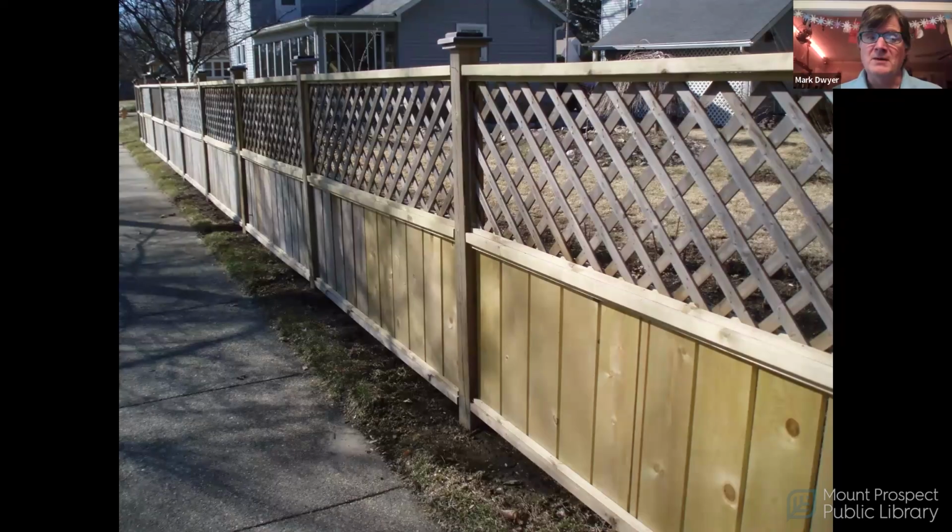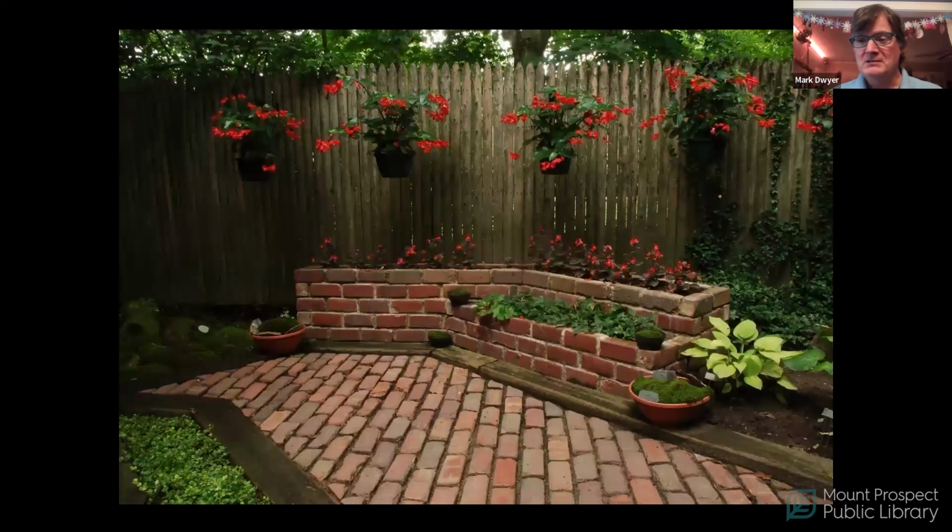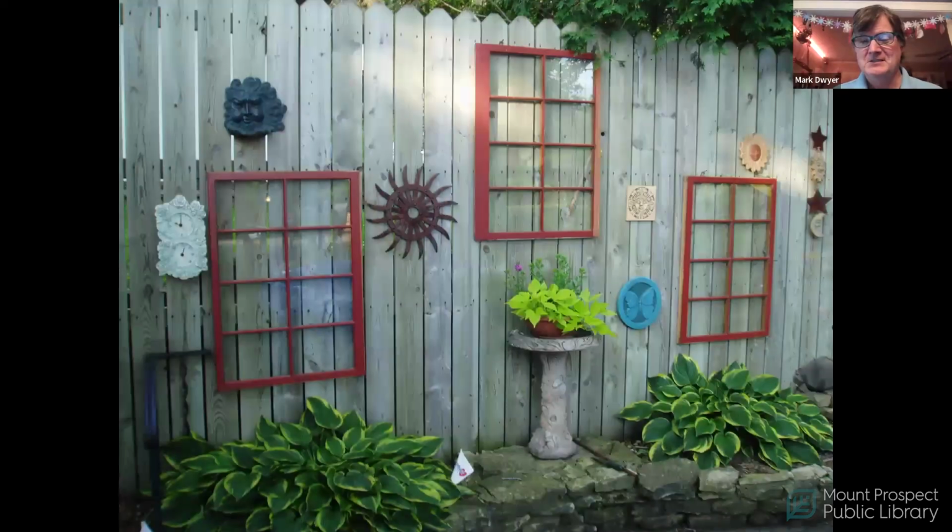We don't mind the breeze. We don't mind saying hi to you as you walk by with your dogs. And I think this is a great compromise. I like that fence a lot. Or you can start softening fences with hanging baskets or repurposed windows.